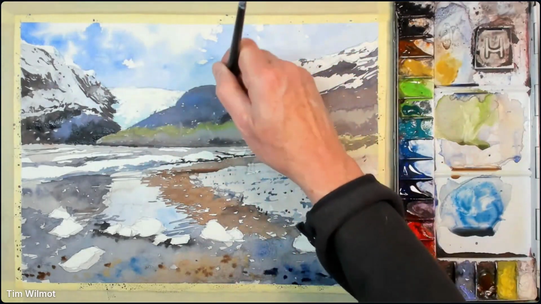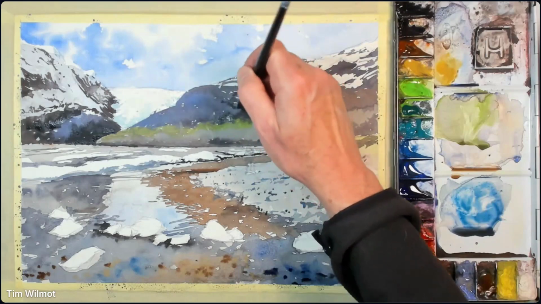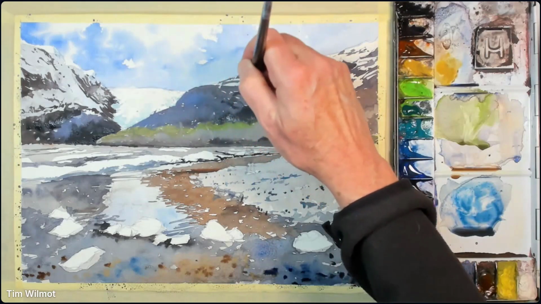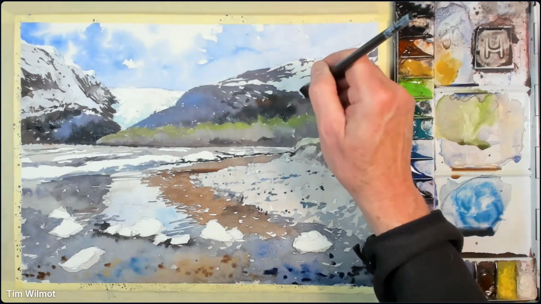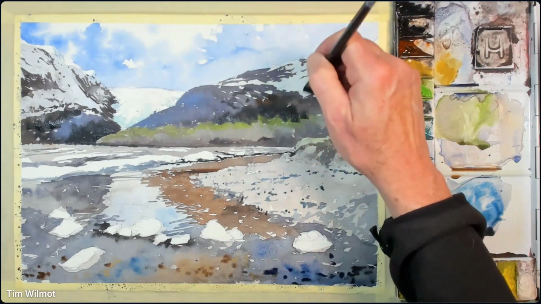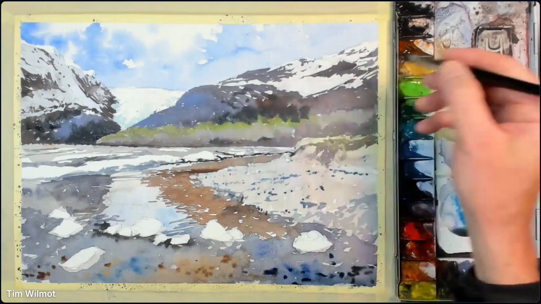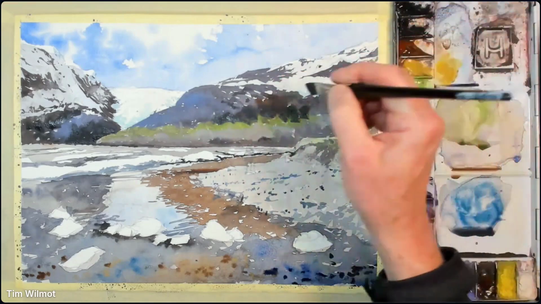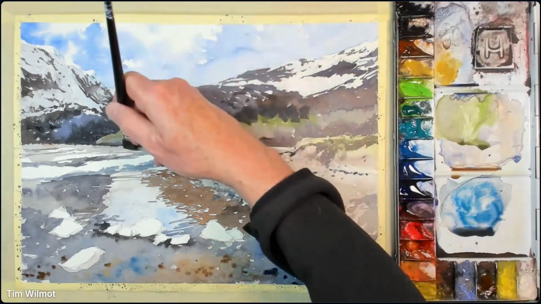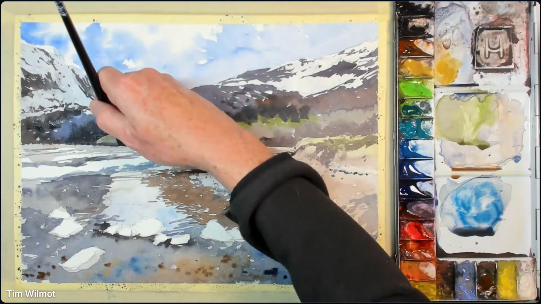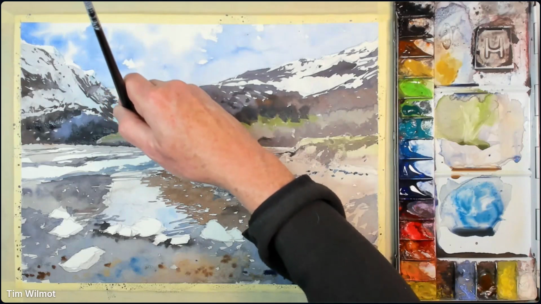Now, those trees. And a little bit similar technique to the water's edge. Just a little bit.